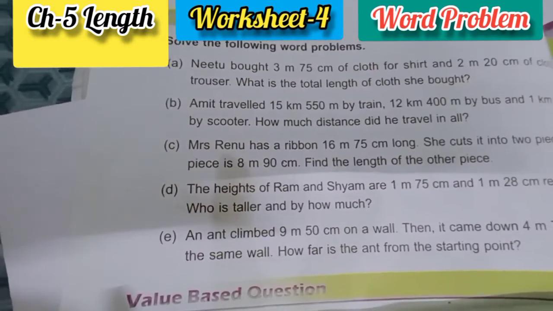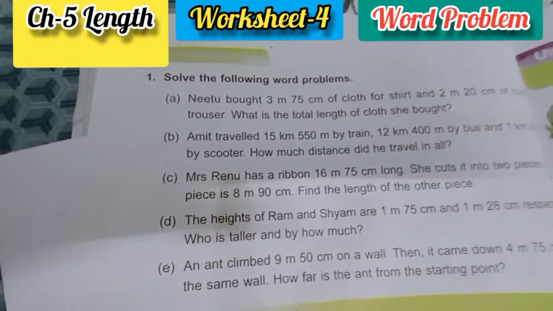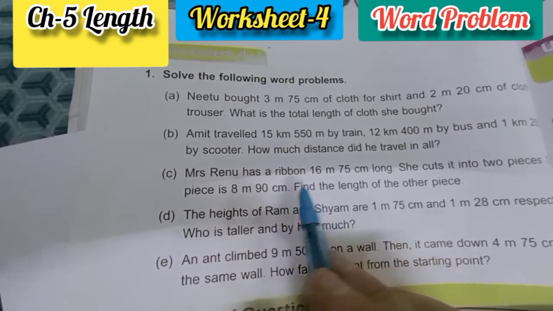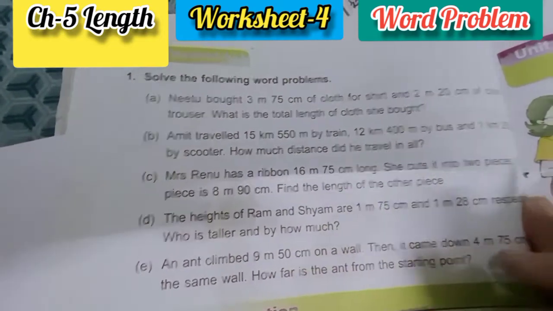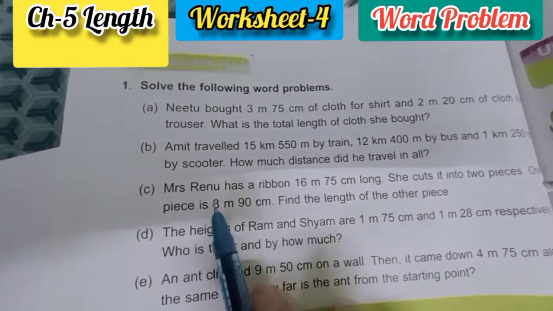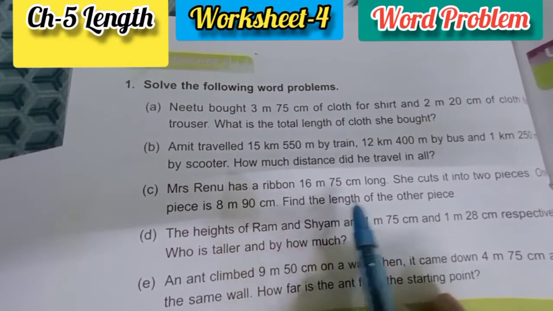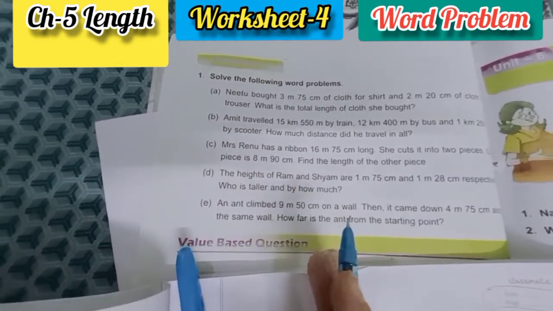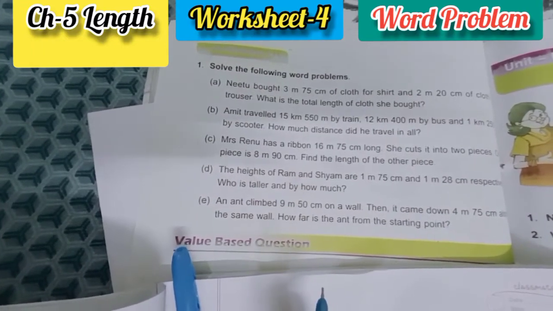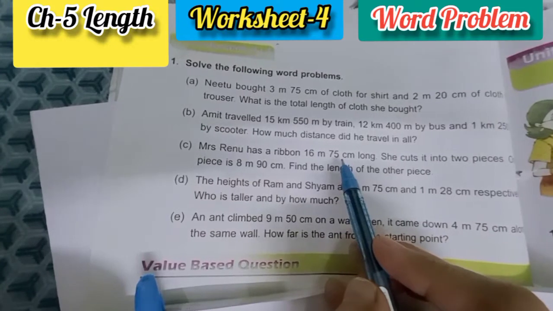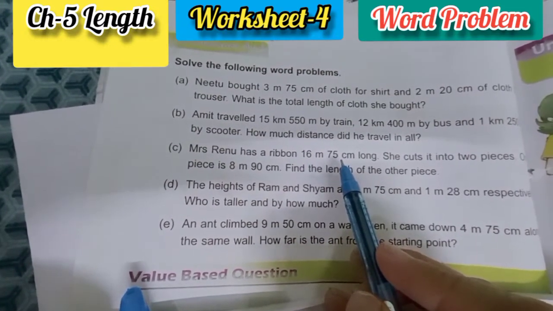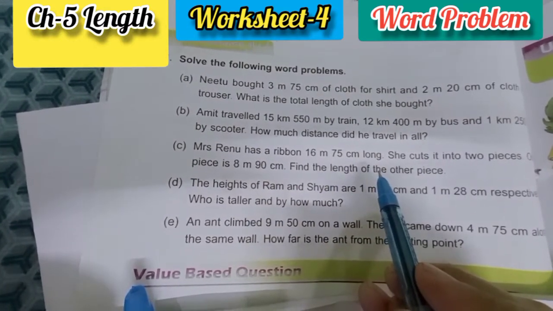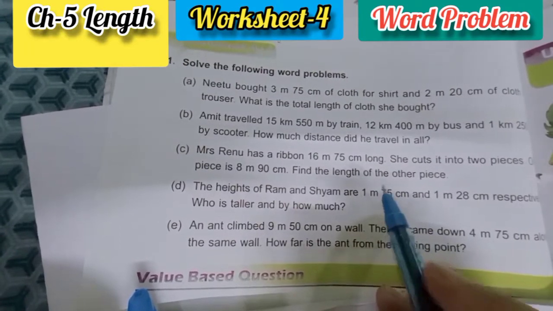Now in C part, Mrs. Renu has a ribbon 16 meters 75 centimeter long. She cuts it into 2 pieces. One piece is 8 meter 90 centimeter. Find the length of the other piece. Suppose you are having one ribbon and you cut it in 2 pieces. One may be long, one may be small. So in total she is having 16 meter 75 centimeter and one piece is 8 meter 90 centimeter. You have to find the length of the other piece. So here we will subtract.